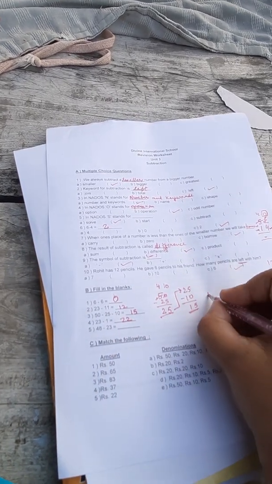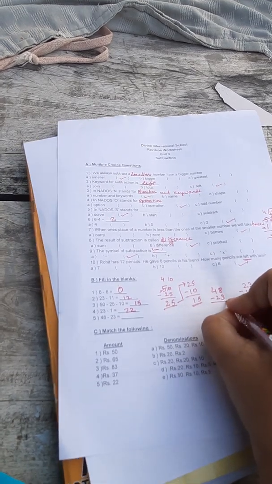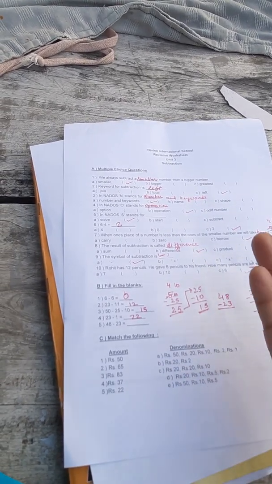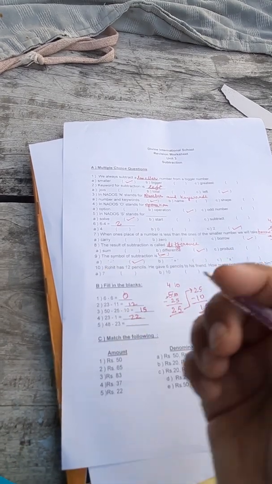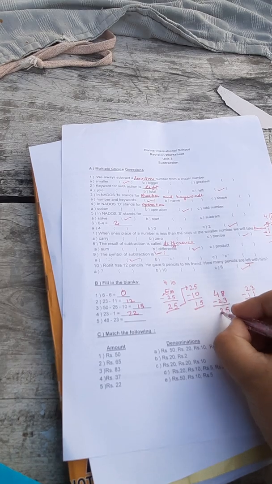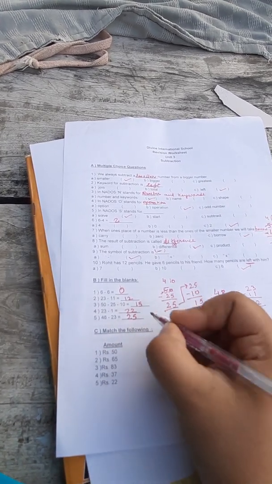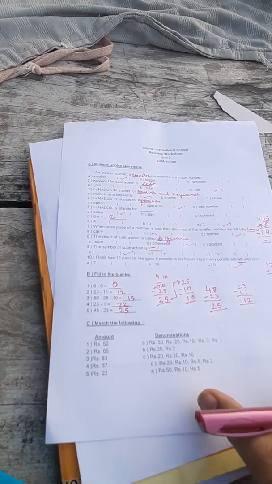Next is 48 minus 23. So we will subtract 8 minus 3. So count 8 on fingers, then cut 3, we will get 5. And 4 minus 2 is 2. I hope you have understood how to solve these sums.